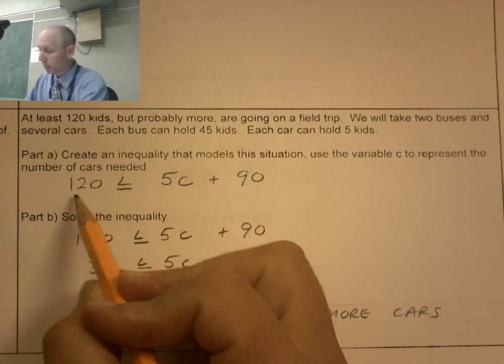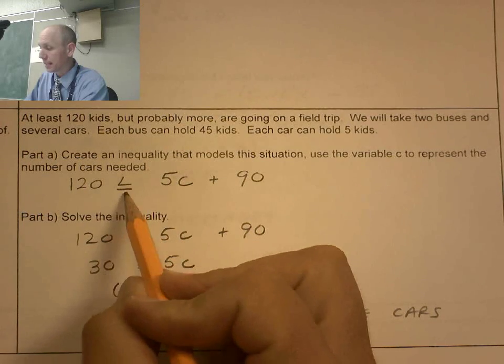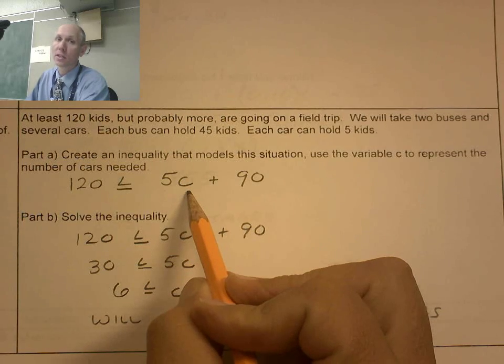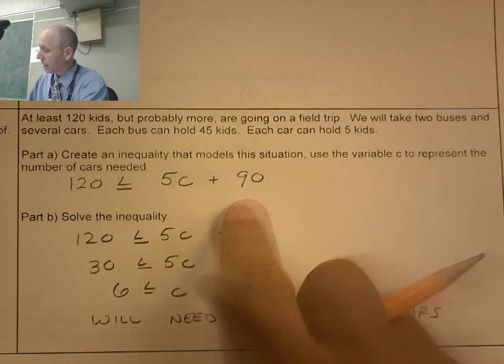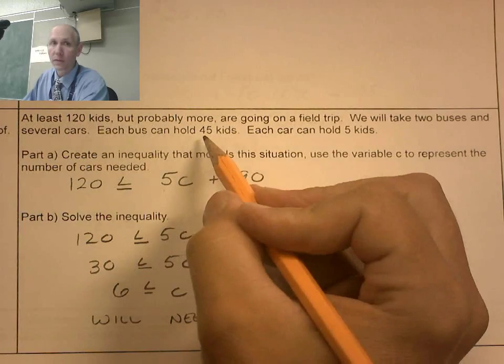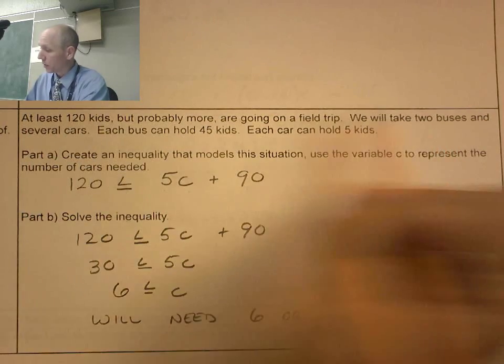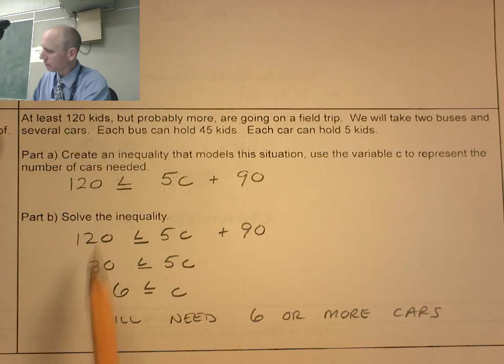So the minimum I'm taking is 120, so I'm probably taking more than that. So that's why I have 120 is less than 5 times the number of cars, because the number of cars is unknown, plus 90. The thing here is that 90, that's 2 buses times 45 kids. That's locked in. So don't think you have to have extra variables in here. So here's my inequality. Solve it.